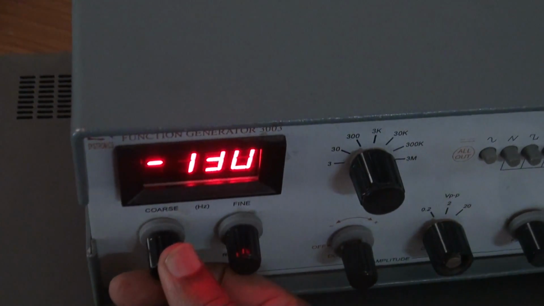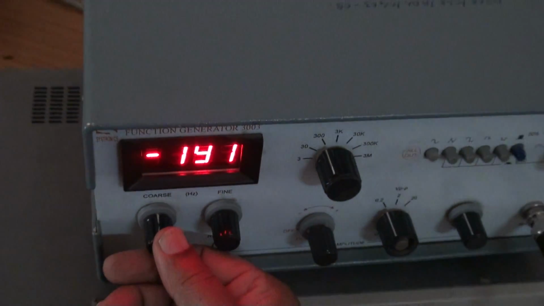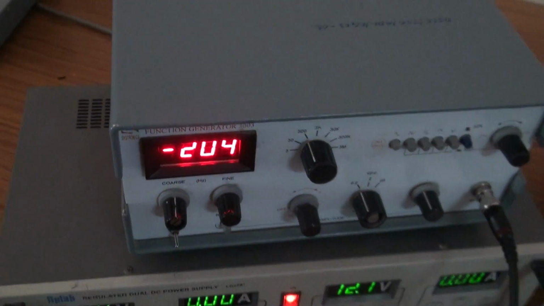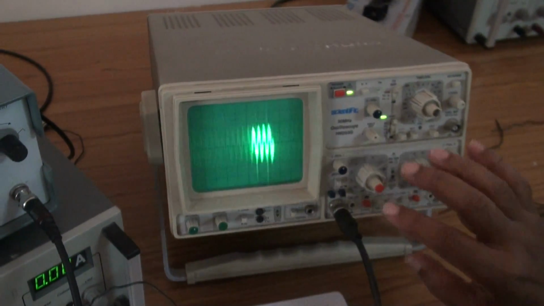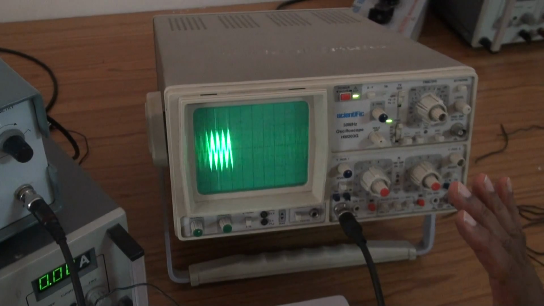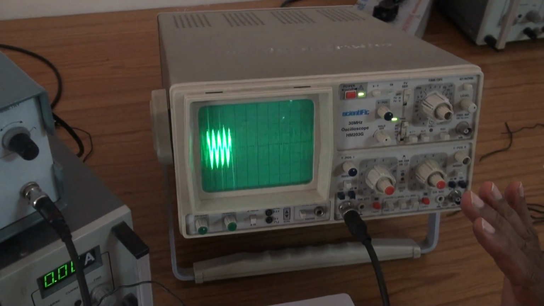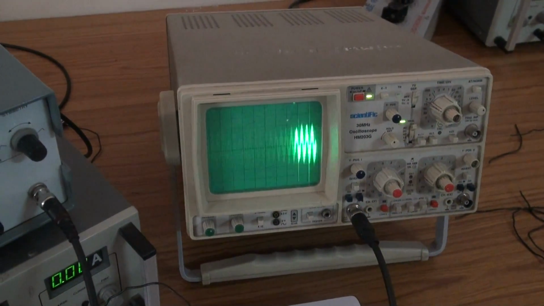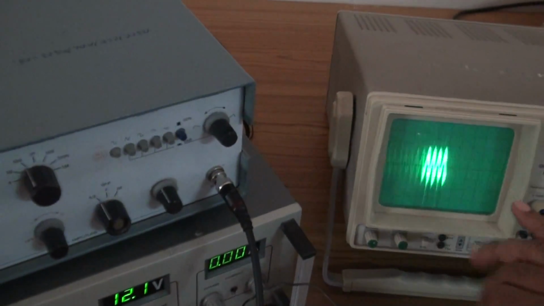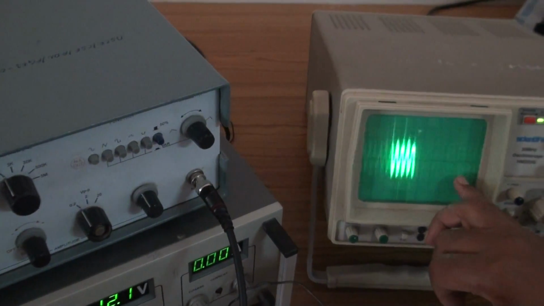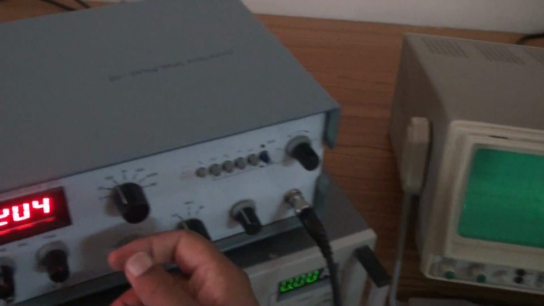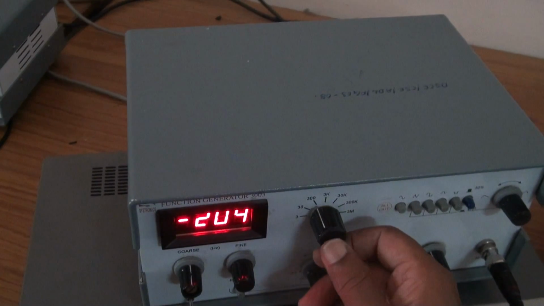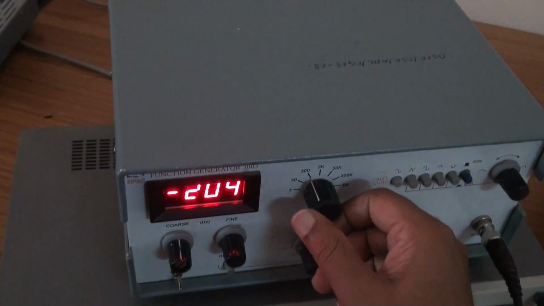Now I'll increase the frequency to 200. You can observe that the output is also increasing. As the input frequency increases, the output also increases. Still, it looks noisy. Always small amplitude signals look noisy. You don't need to worry about that. If you go to higher frequencies, you will observe that there will be improvement in the output as it becomes larger. Now directly I will go to 1 kilohertz and show you how much is the output voltage.